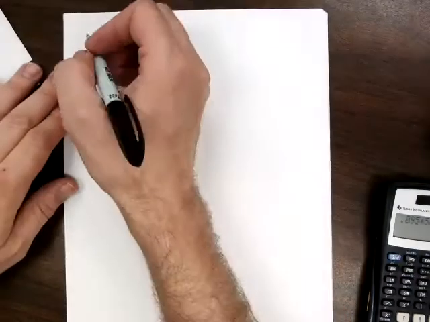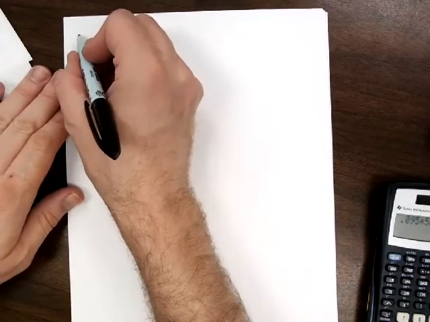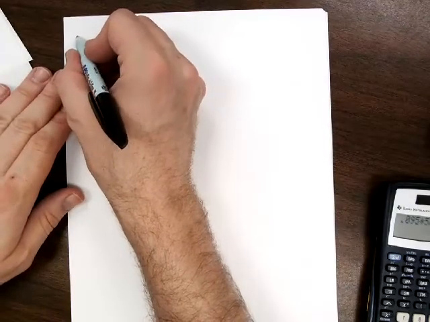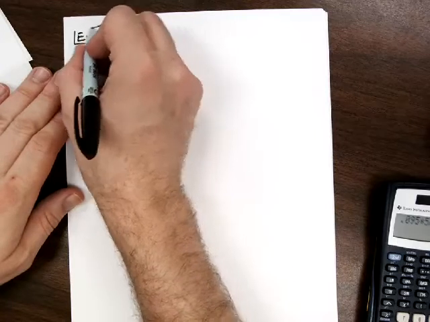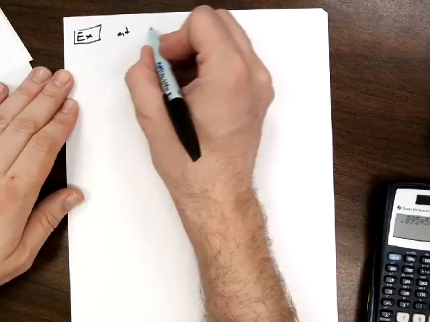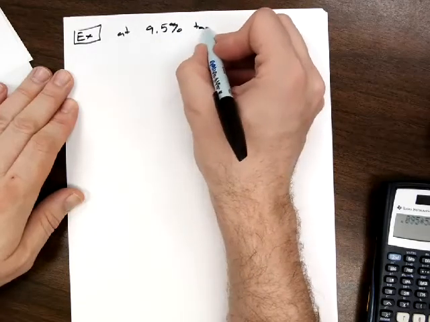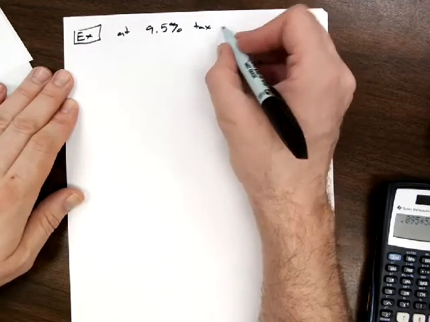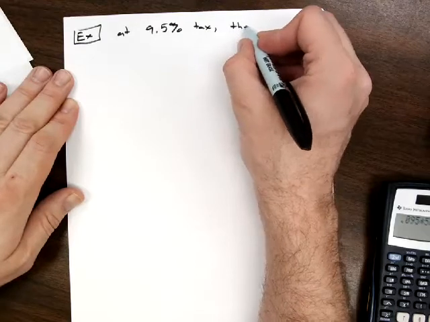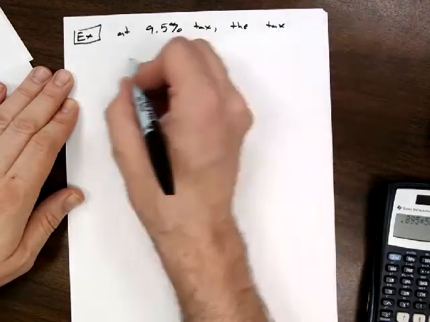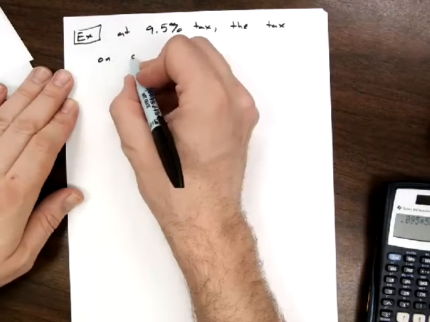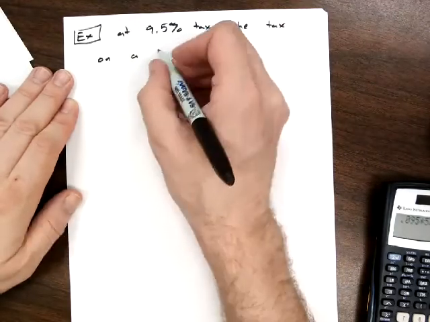So, let's say that at that 9.5% tax rate, the tax on a, well, let's see, what sort of fruit phone can we have?